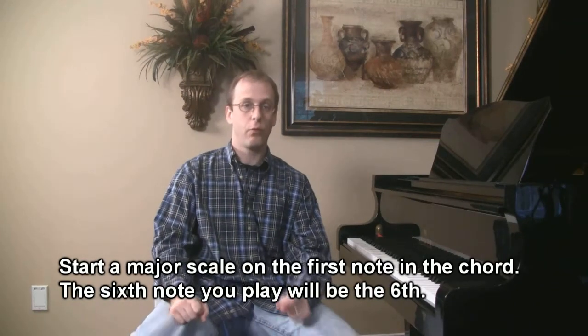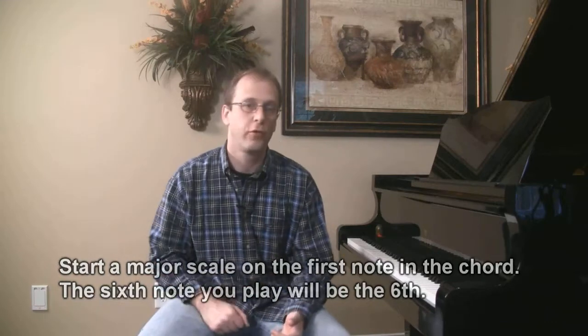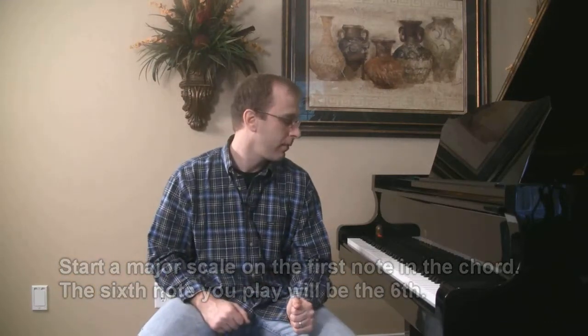Let's talk about that really quick. One more example. If you're confused, don't worry, just use my first method for finding the 6th. Let's take a D flat chord. What you can do is you can start a scale starting on D flat, a major scale, 1, 2, 3, 4, 5, 6. The 6th note you come to is the 6th, and that's the note you add to your D flat triad. That's all there is to it.